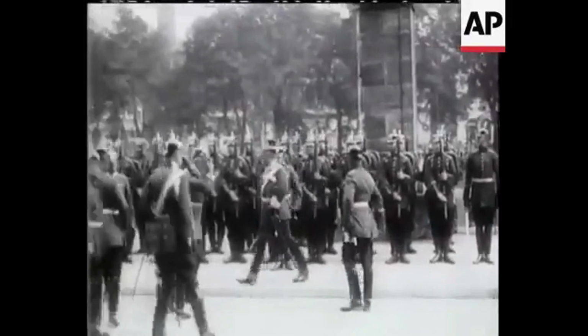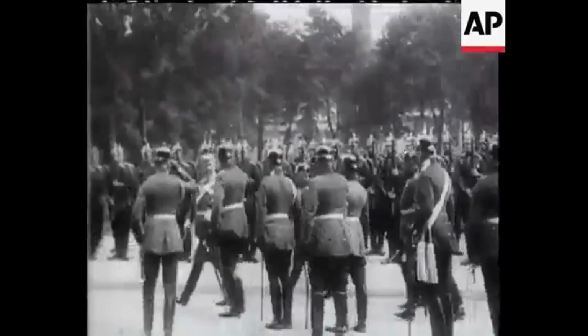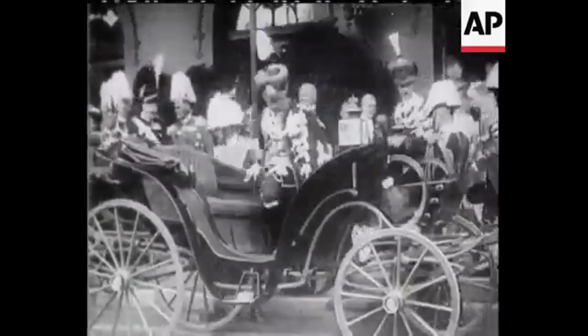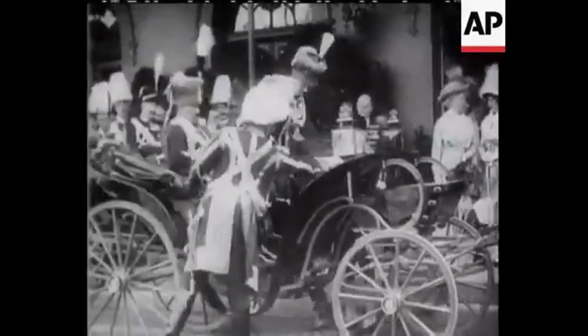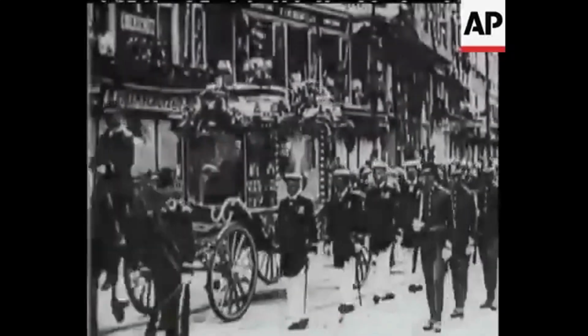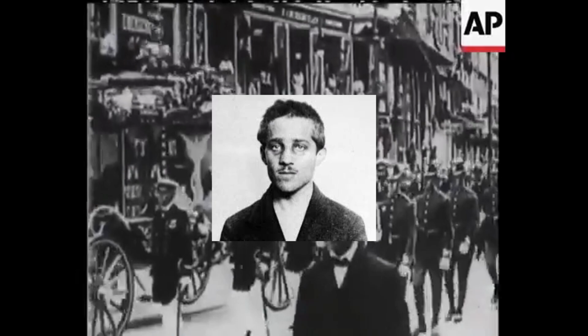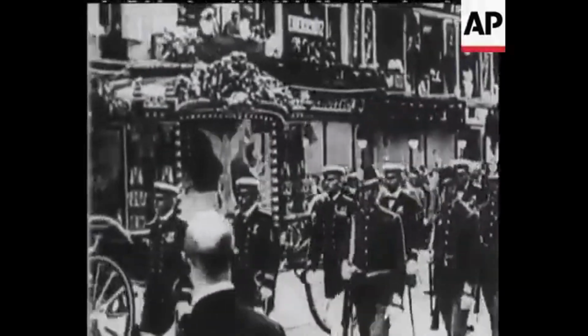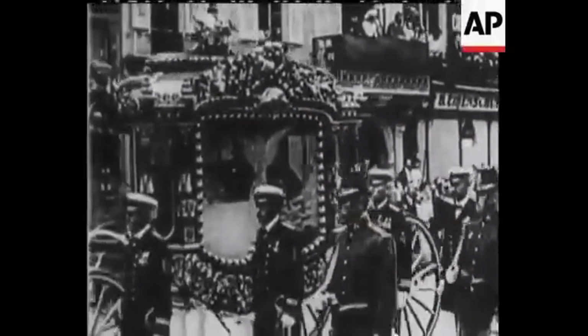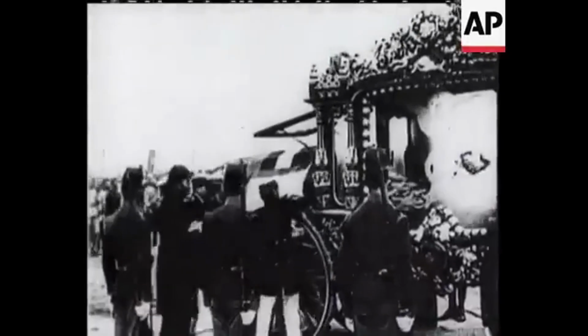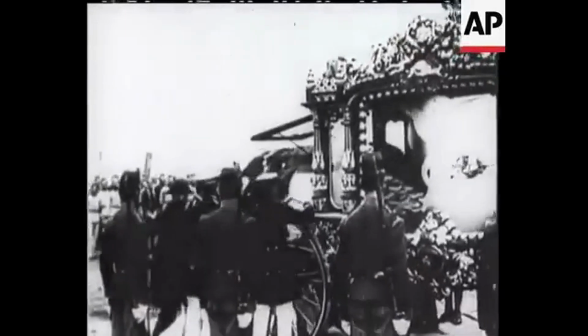The immediate trigger for the war was the assassination of Archduke Franz Ferdinand of Austria-Hungary on June 28, 1914, in Sarajevo, by Gavrilo Princip, a Bosnian Serb nationalist. This event set off a chain reaction of diplomatic crises and mobilizations.